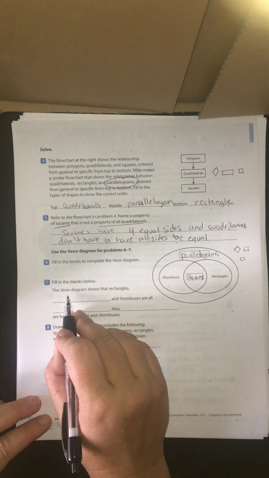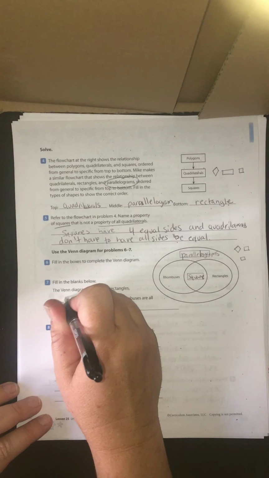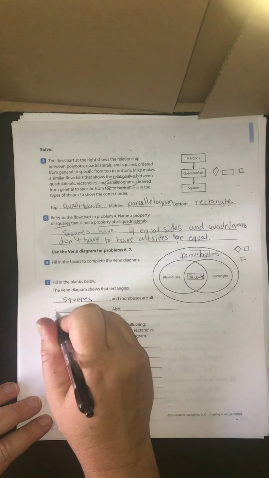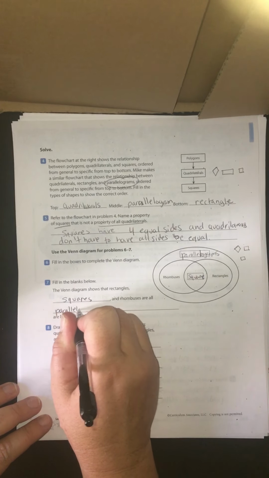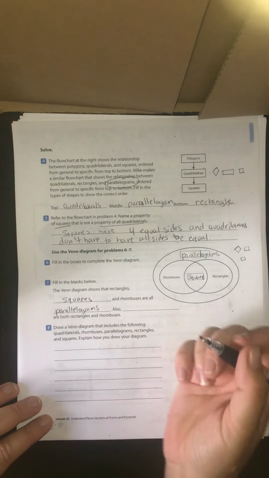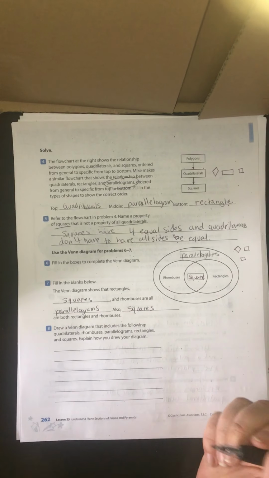Okay, the Venn diagram shows rectangles. Okay, we put right here squares, and rhombuses are all parallelograms. Also, something is both rectangles and rhombuses. Oh, squares are both rectangles and rhombuses.